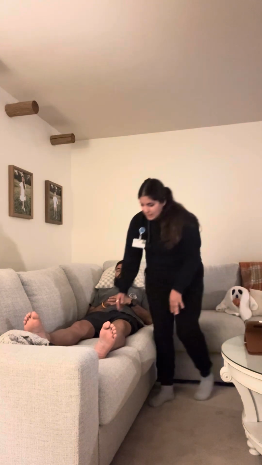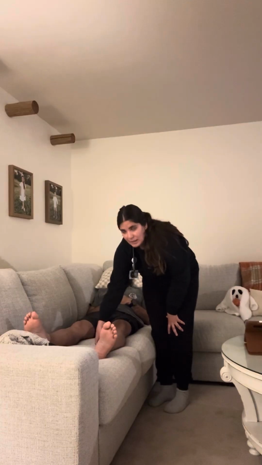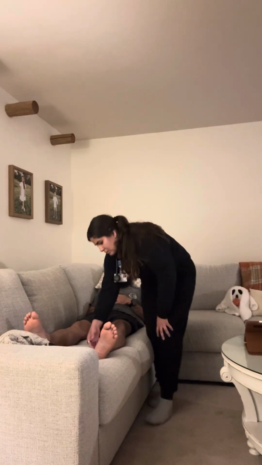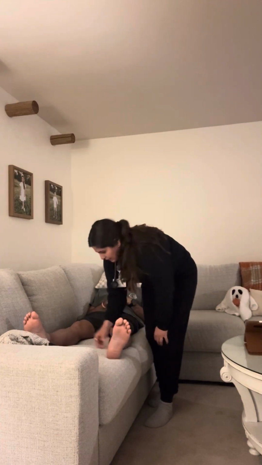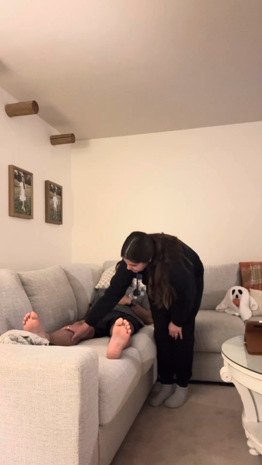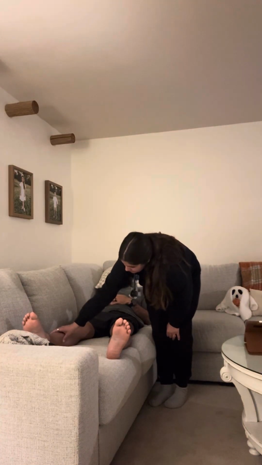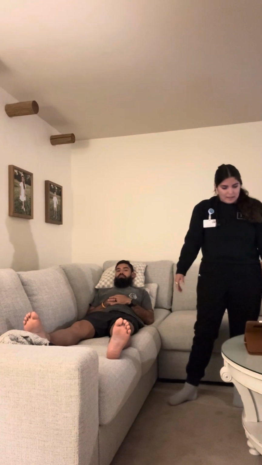Okay, next up I'm just going to assess for any edema. I'm pushing in on the calf here. 1, 2, 3, 4, 5. Okay, there's no edema on the left leg. Okay. No edema on the right leg either.